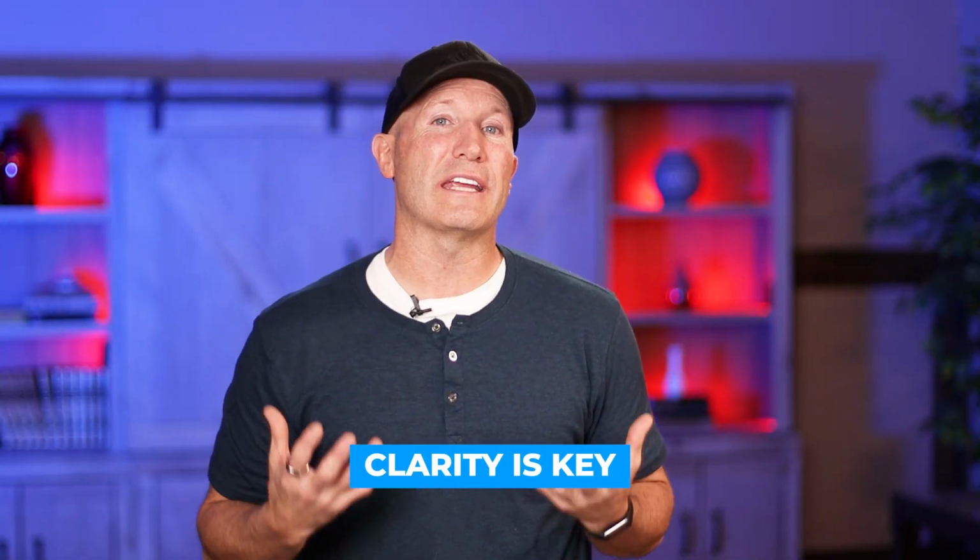I also believe clarity is key, right? If we're completely clear in our expectations and what we want from the team, what we want from each individual on the team, I really believe that that can eliminate a lot of the confusion that eventually festers up to cause conflicts.